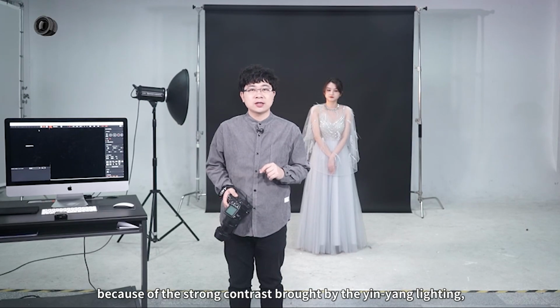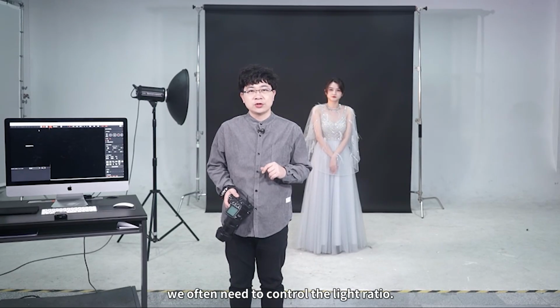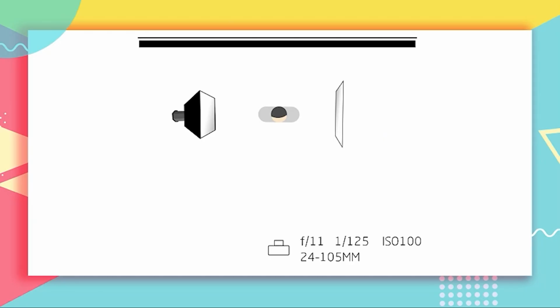Besides, because of the strong contrast brought by the yin-yang lighting, we often need to control the light ratio. The most common way is to fill in the dark areas. Let's look at the result after filling with reflectors.